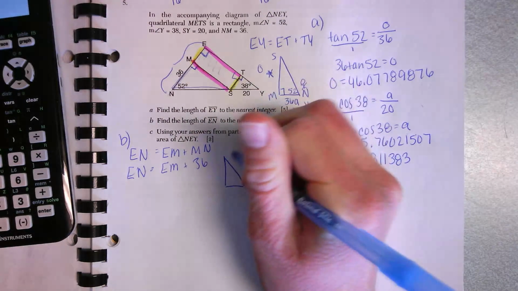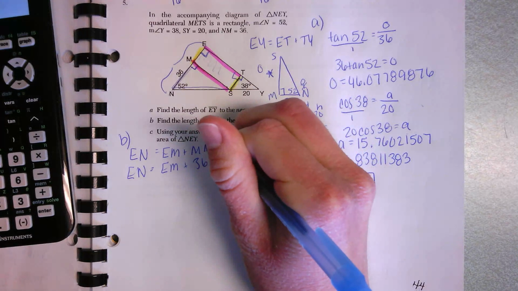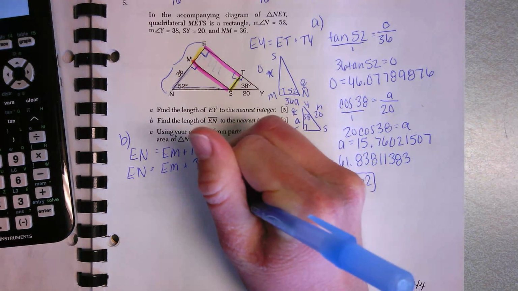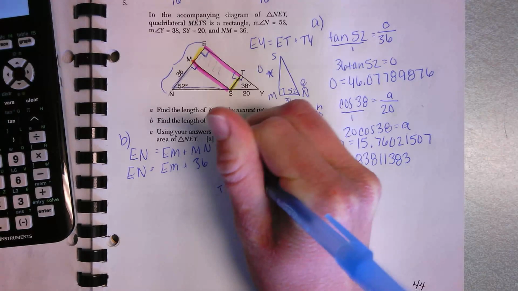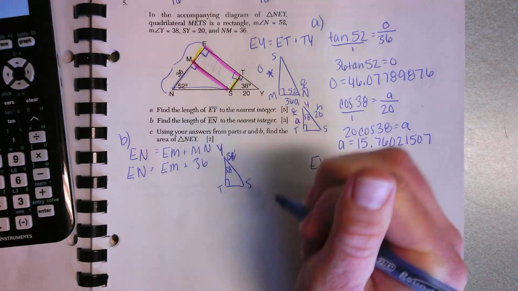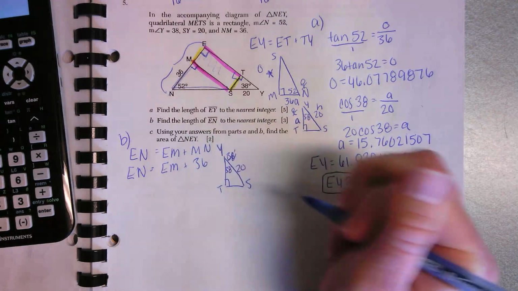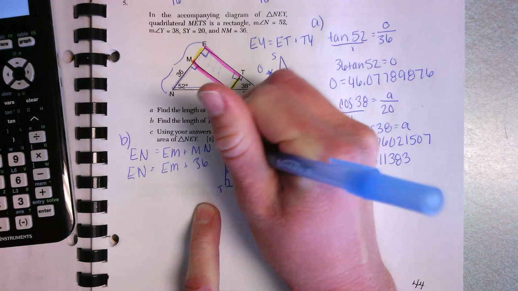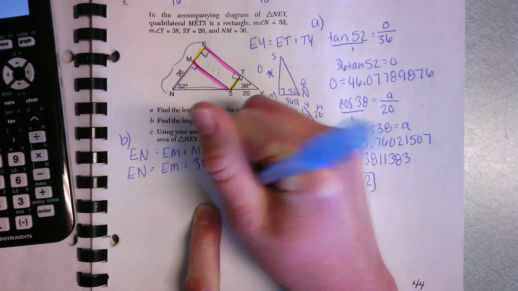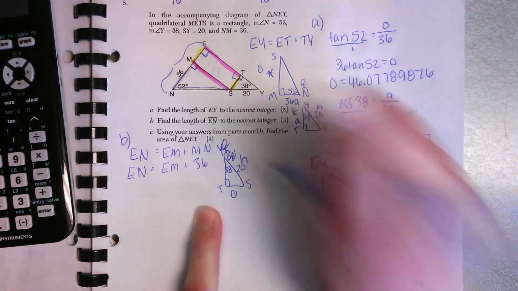So we're going to use this triangle again. This is Y, T, S, 38 degrees. We want to find TS. So here's my opposite and my hypotenuse.